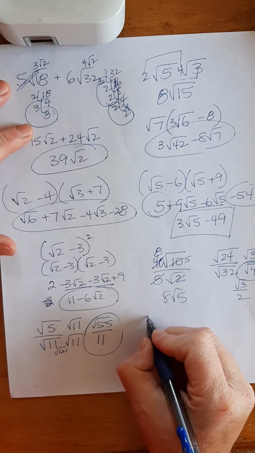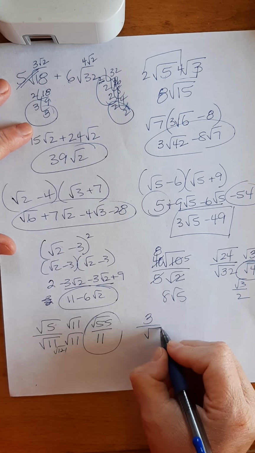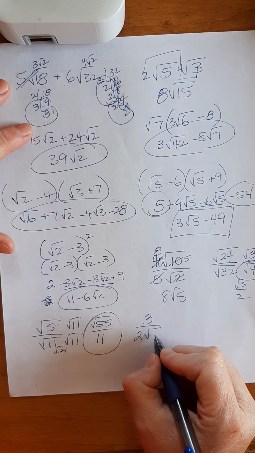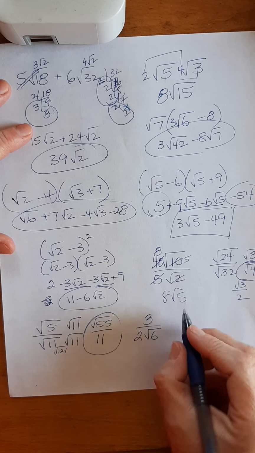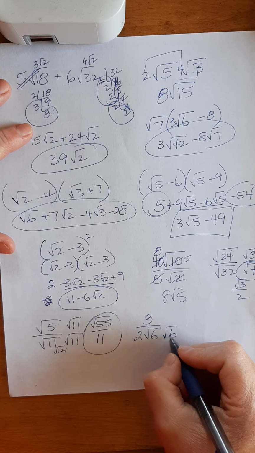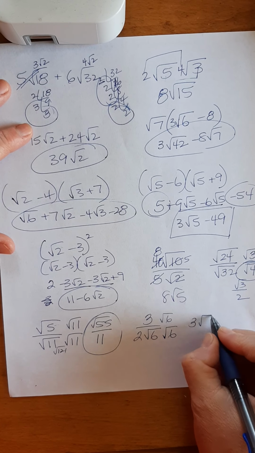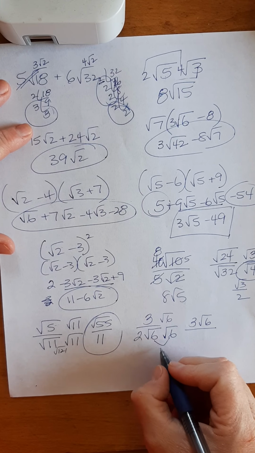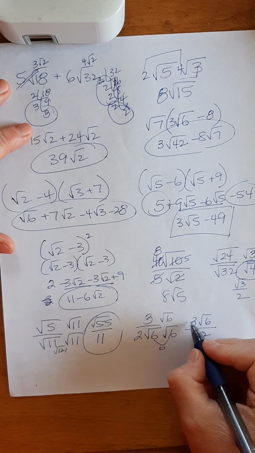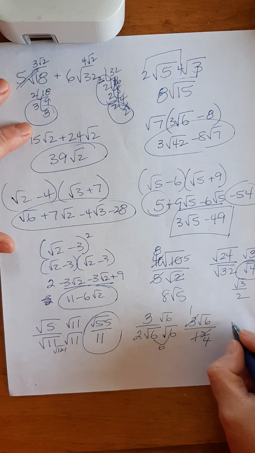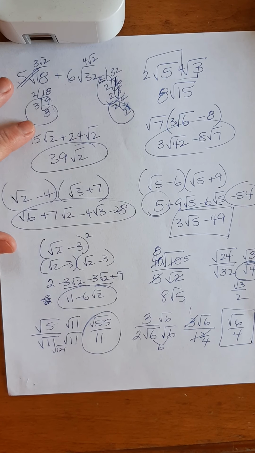Just like if you had 3 over 2 square root of 6. The 3 and the 2 you can't do anything with. Now the 2 is fine. It's the 6 you have to move. So 3 square root of 6 over square root of 36, or 6 times 2, 12. Reduce just a smidgen more. And remember, one's out, one's in, so you cannot reduce.